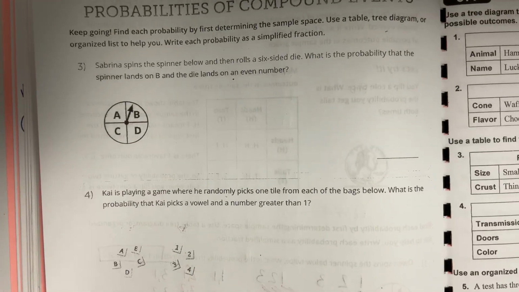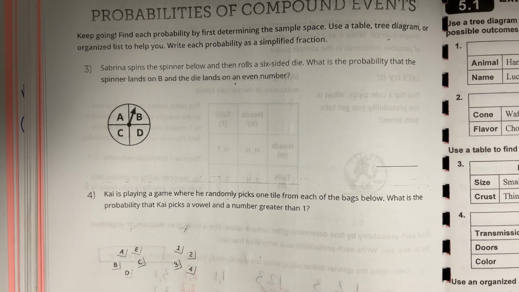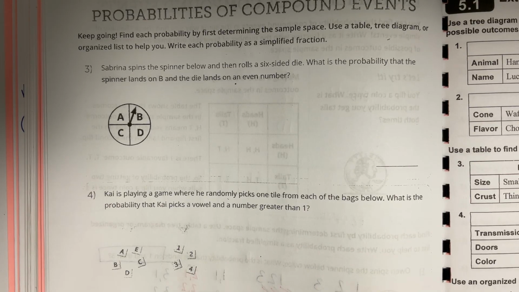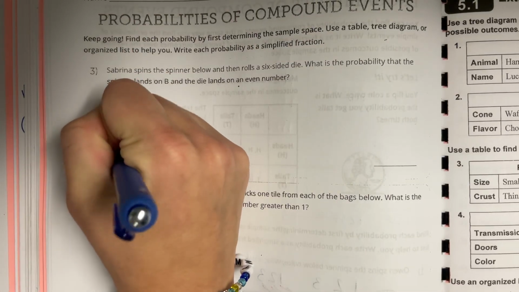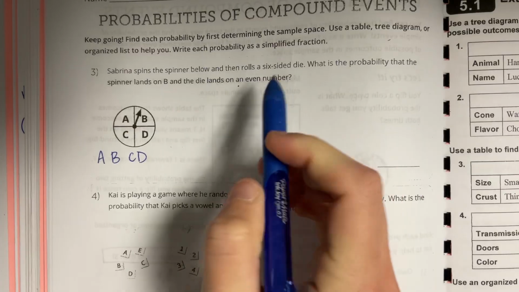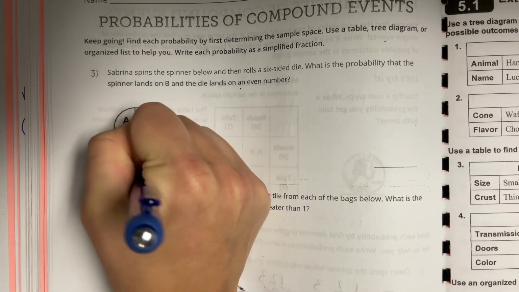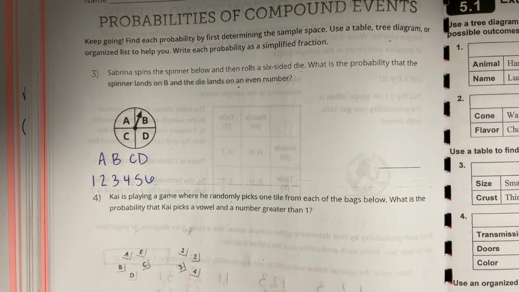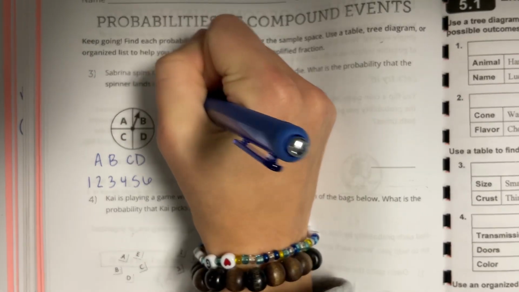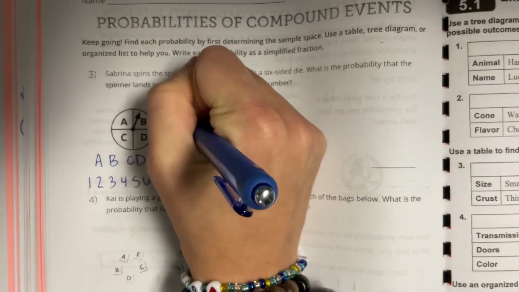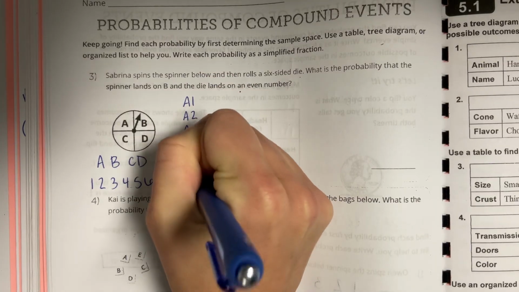Number 3, Sabrina spins the spinner below and then rolls a 6-sided die. What is the probability that the spinner lands on B and the die lands on an even number? So for our spinner, we have the values A, B, C, and D. And then a 6-sided die would be the numbers 1, 2, 3, 4, 5, and 6. So matching up our values, we're going to match the letter A with all of our numbers. So A1, A2, A3, A4, A5, and A6.